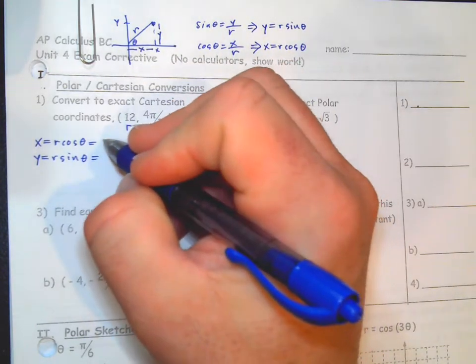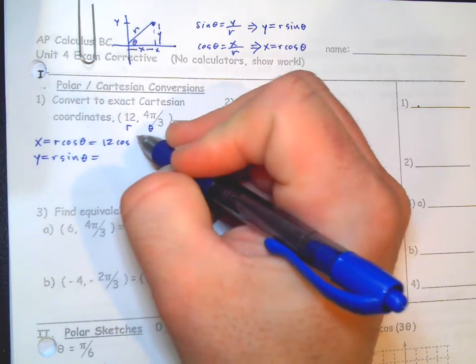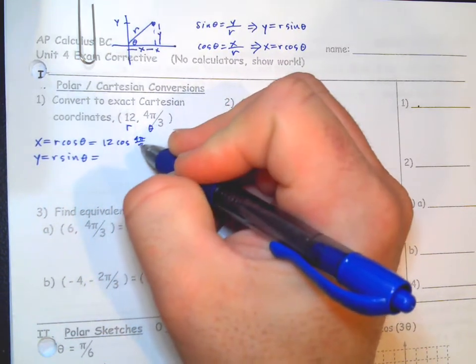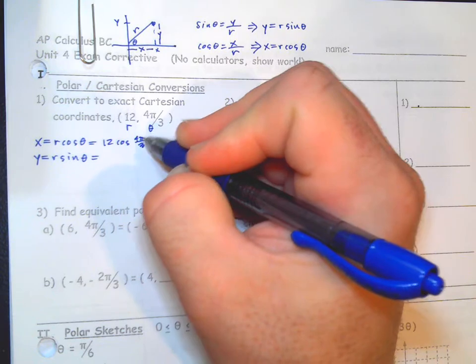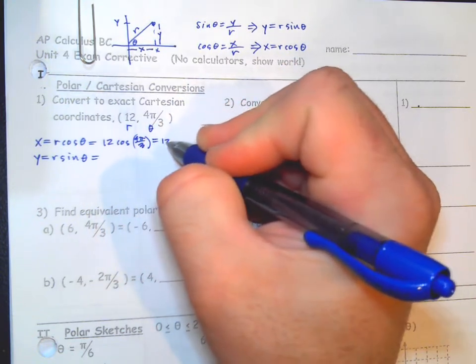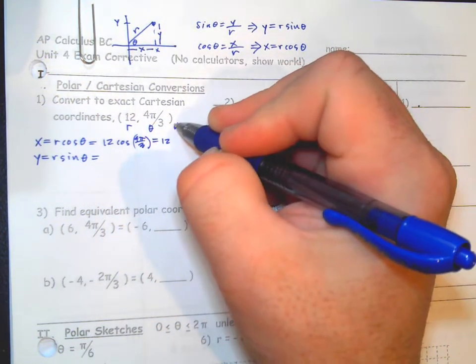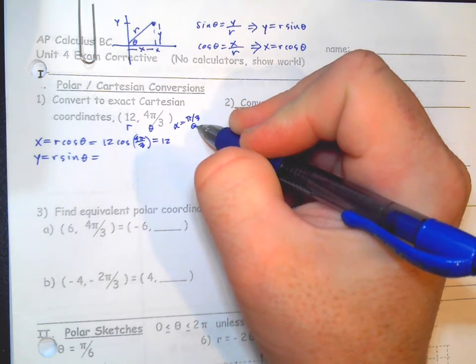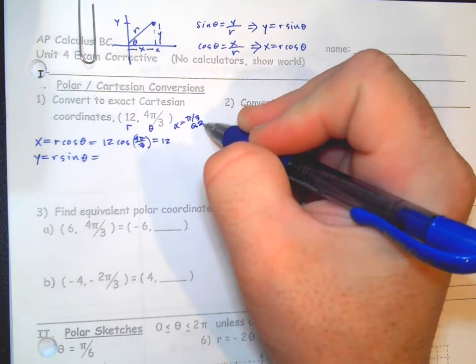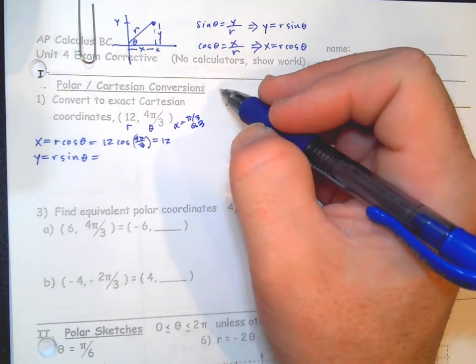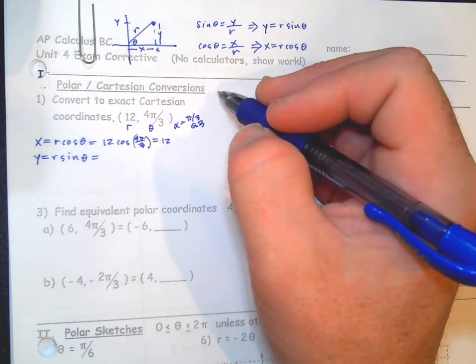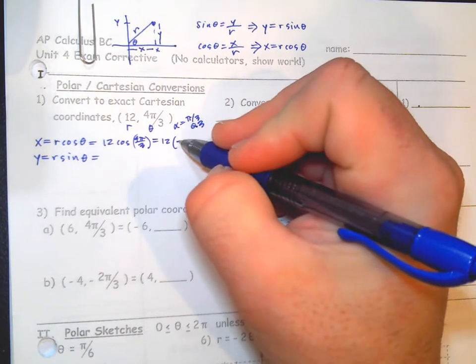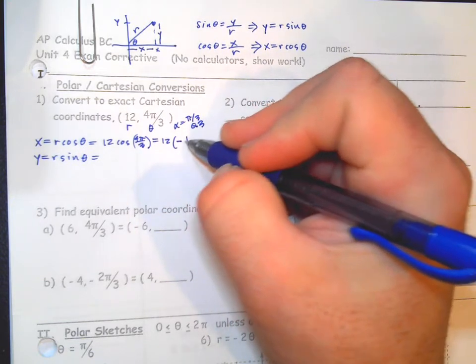So in this case right here, it's going to be 12 cosine 4 pi over 3. So the reference angle is pi over 3. For both of these, it's going to be in quadrant 3. So cosine is negative, and it's going to be 1/2.